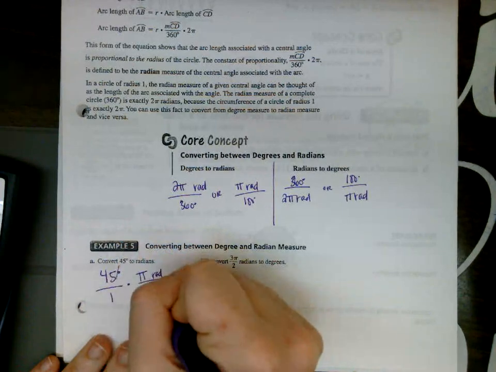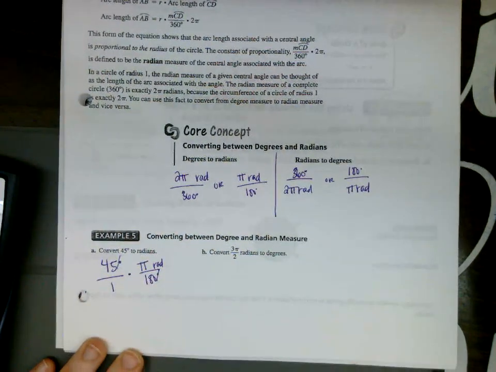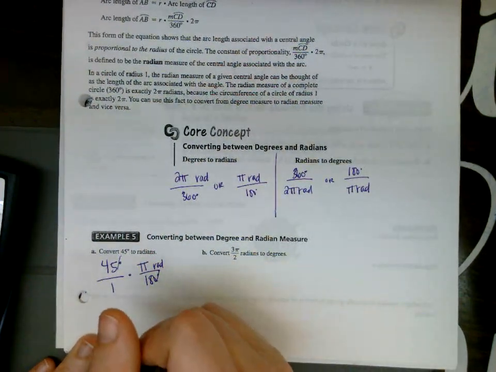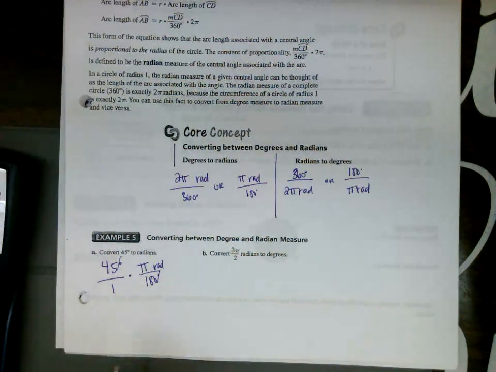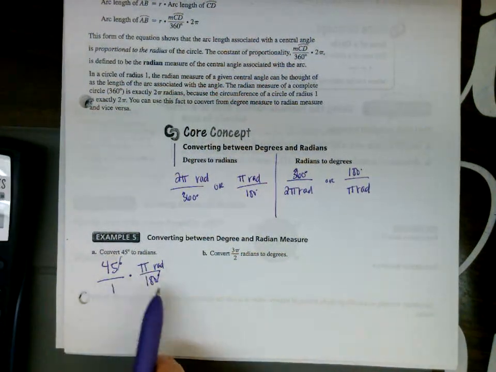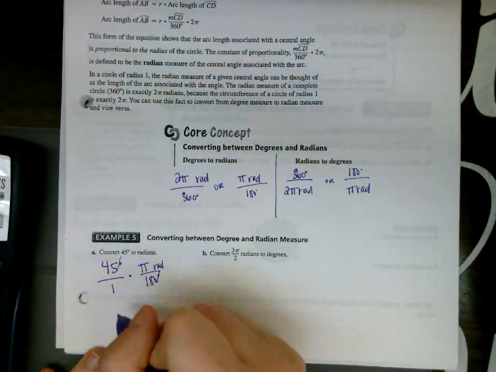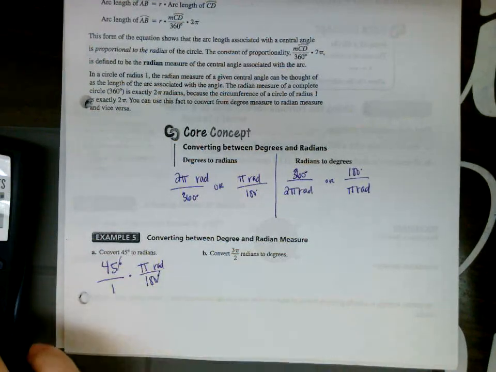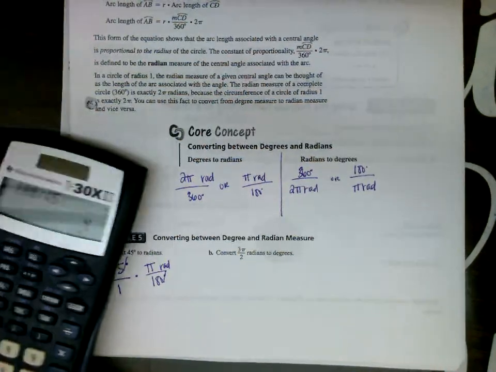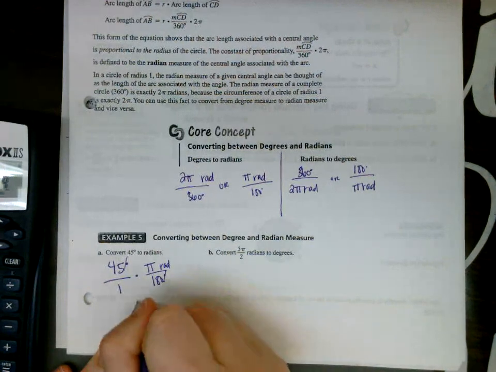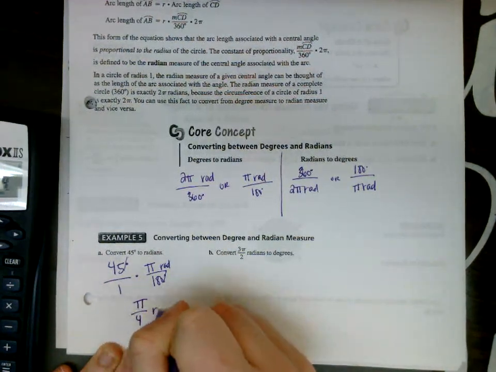So you can kind of think of these degrees, since one's on top and one's on bottom, they're going to cancel out. So then you would get 45 pi over 180. Okay, and you can divide 45 and 180 both by 45. So then 180 divided by 45 is 4. So you're going to get pi over 4 radians.